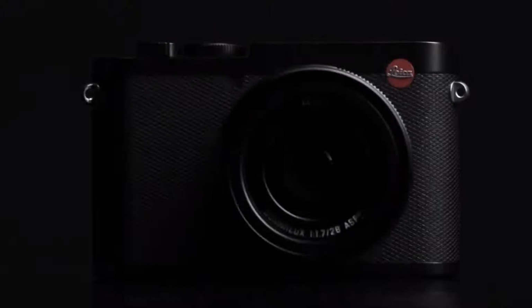A great feature which has been added on the Q2 is image stabilization. This wasn't on the first model. This means that anytime you're dipping below 1/60th of a second, you know that you're going to be avoiding camera shake. Let's move on to the screens.